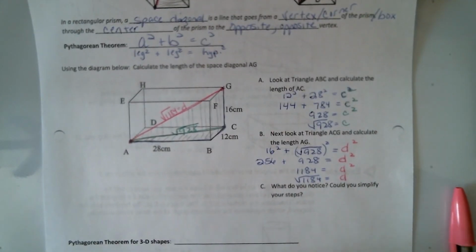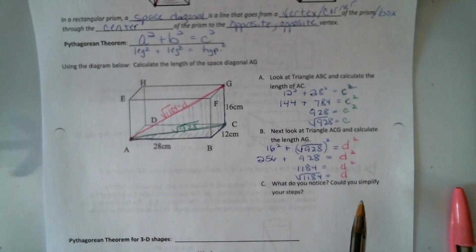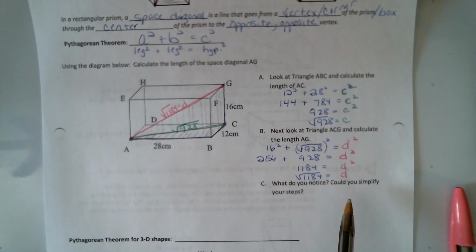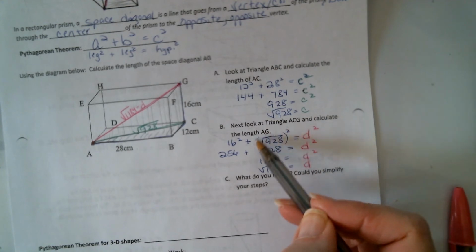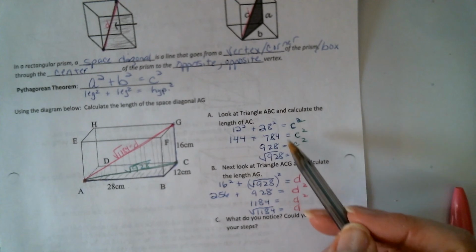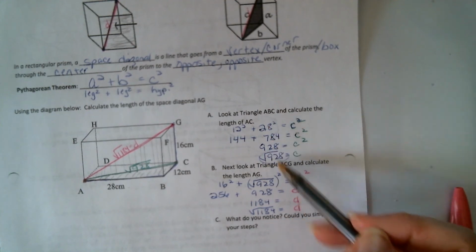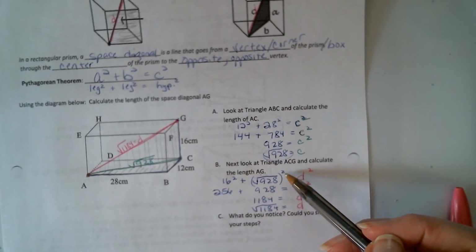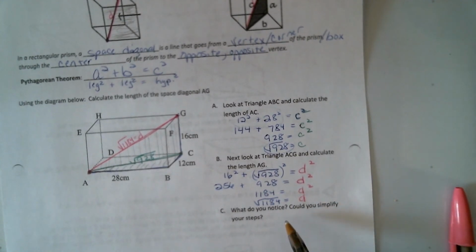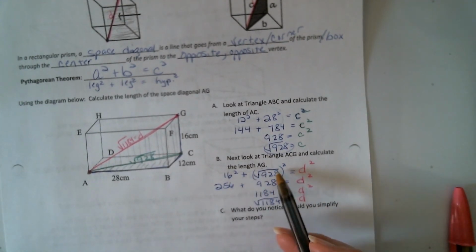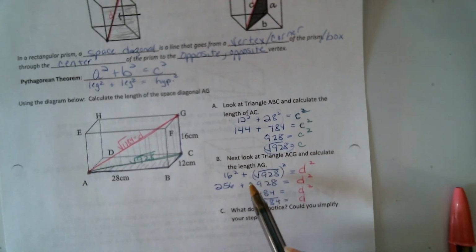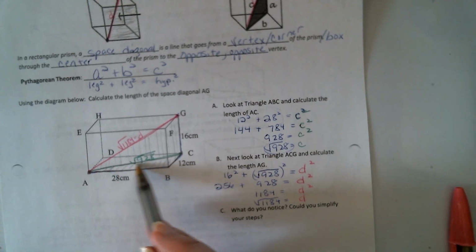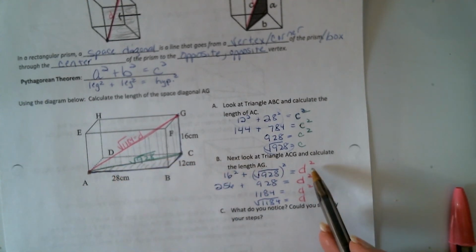Now, what do we notice about these steps? I mean, if you think about this result, right? These are all the same thing, aren't they? So I don't know if you notice that. But if this is really a squared plus b squared, that's kind of the c squared, isn't it? And they gave us the diagonal.